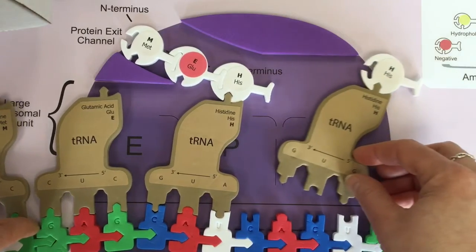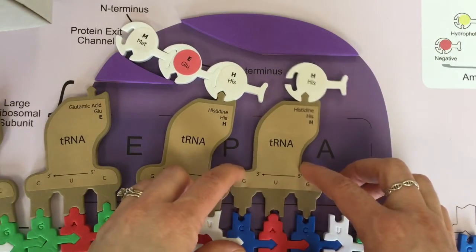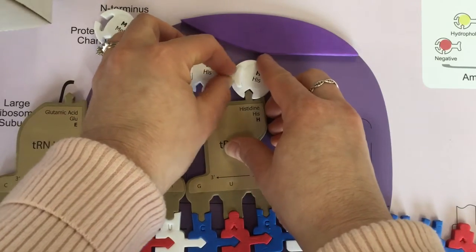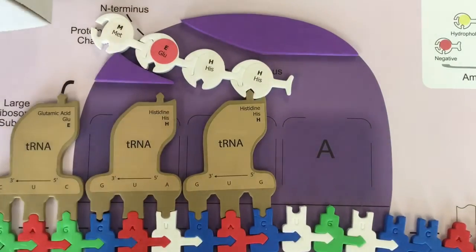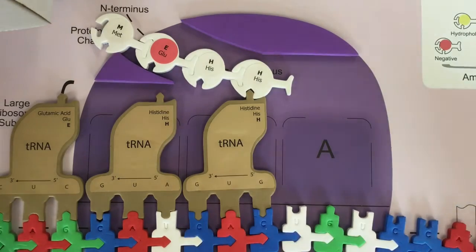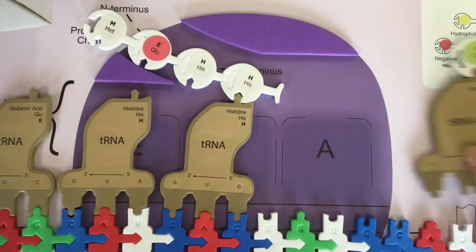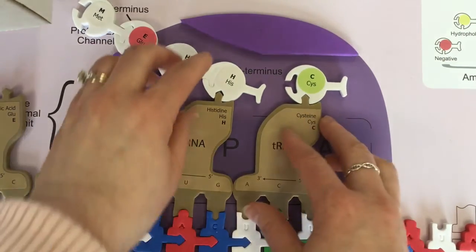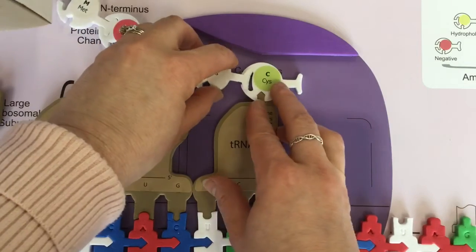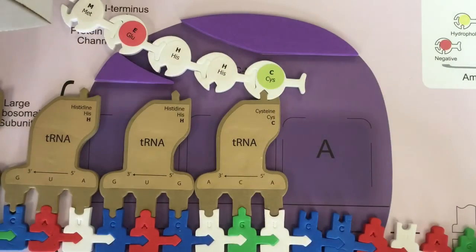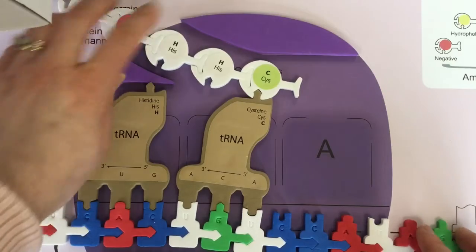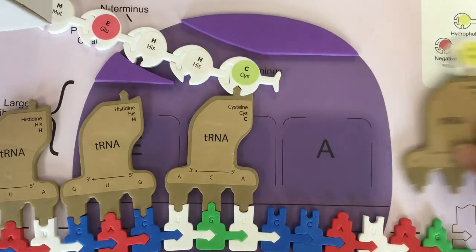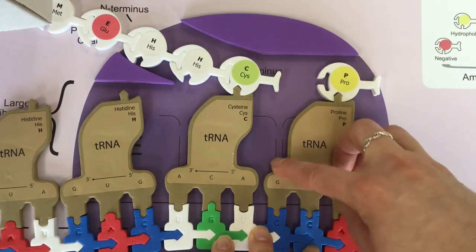Okay, here comes my next tRNA. Again, it's a perfect fit. So that amino acid's going to get hooked on. Again, I have UGU. Here comes my fitting tRNA. Its amino acid can get onto my growing protein. And next.